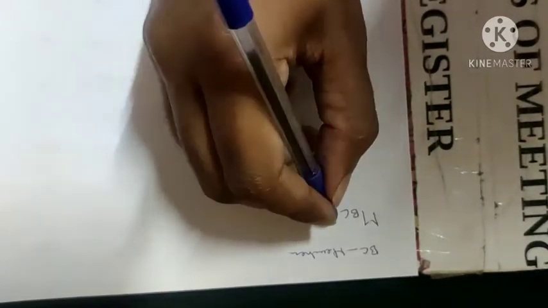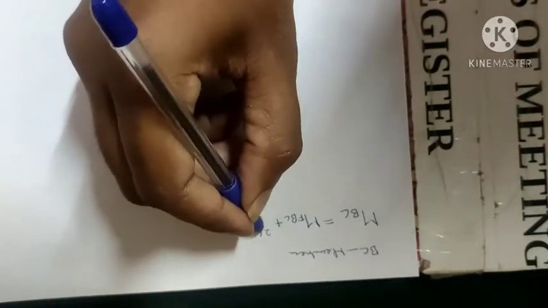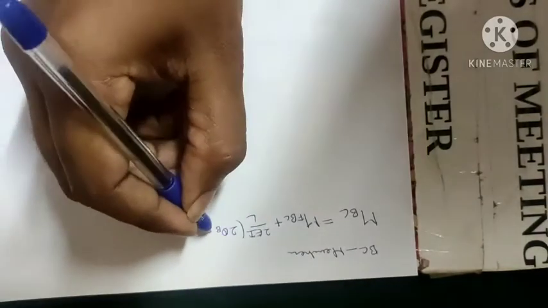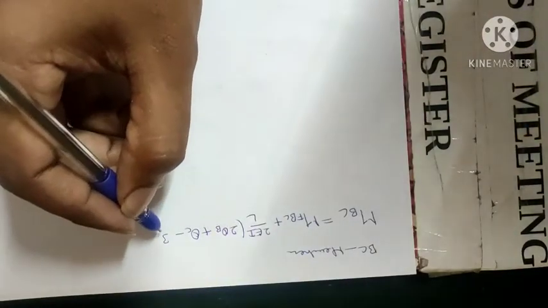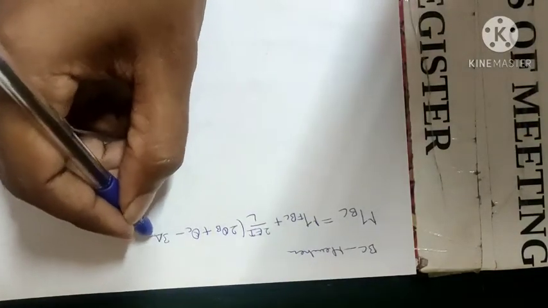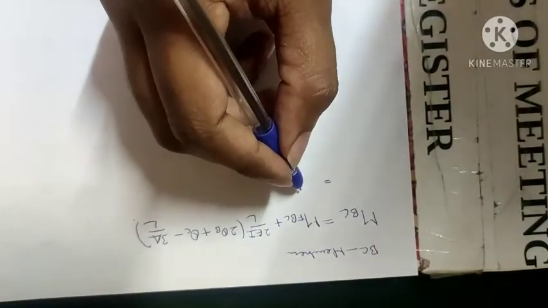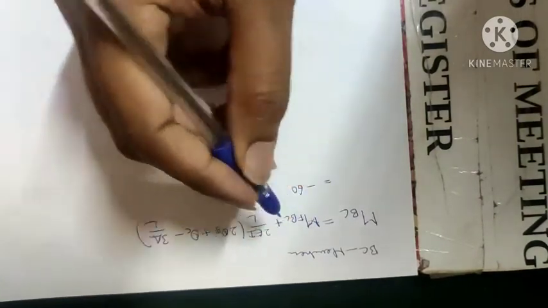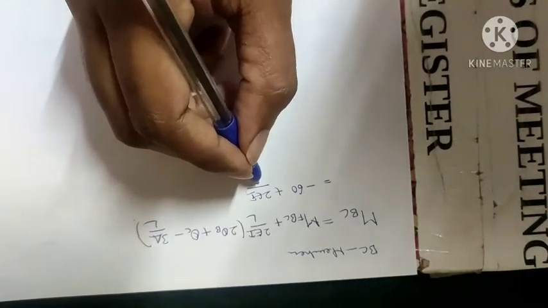For member BC, MBC is equal to MFBC plus 2EI by length, 2 theta B plus theta C, minus 3 delta by L. MFBC is the fixed end moment, minus 60, plus 2EI. The length of the span is 6 meters.